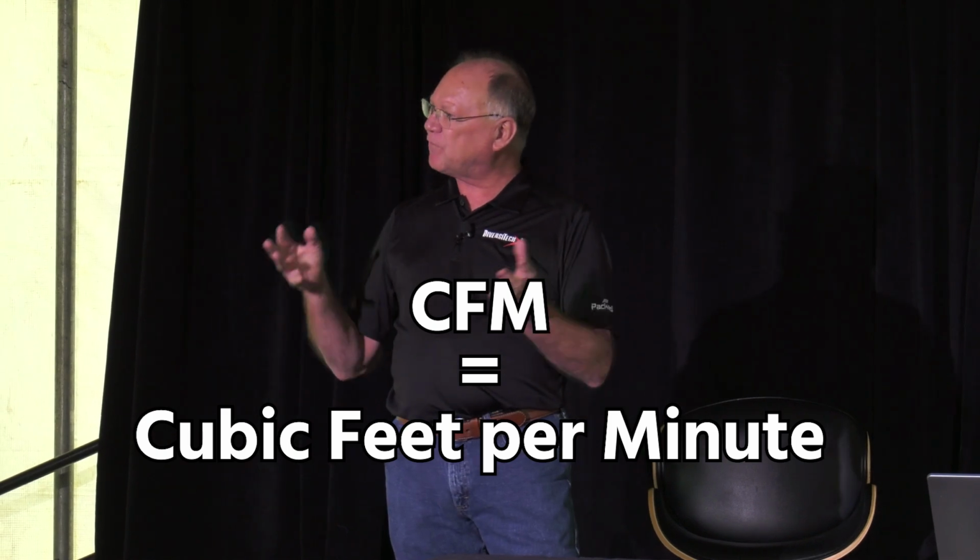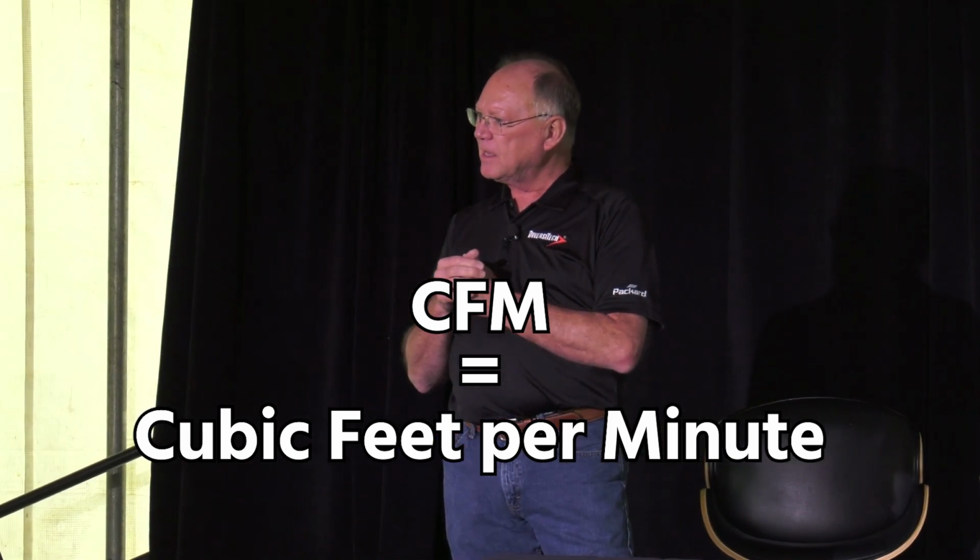If we look at that blower, it is designed for a certain amount of work. How do they identify the amount of work that the blower's supposed to be doing? There's a measurement that we use for that, CFM, cubic feet per minute. Now, I like to think of the load on that blower as boxes of air. Boxes of air, 1 foot by 1 foot by 1 foot, a cubic foot.